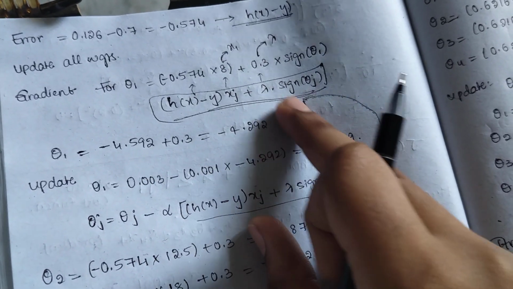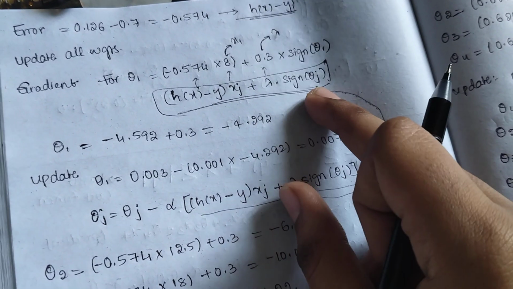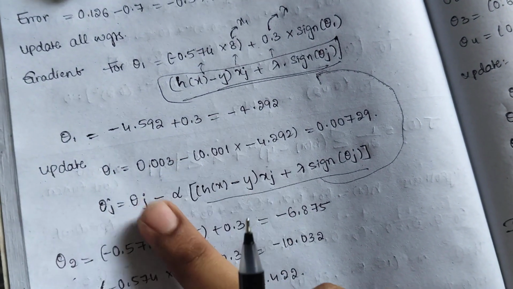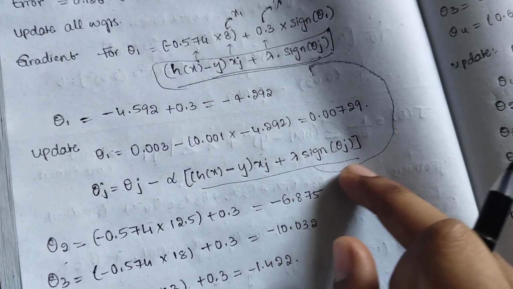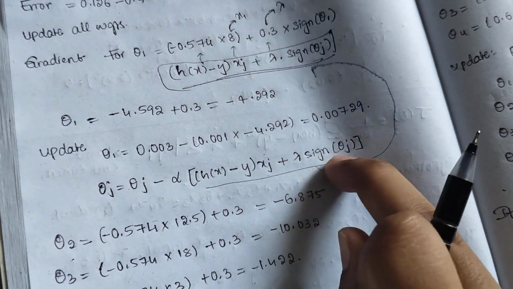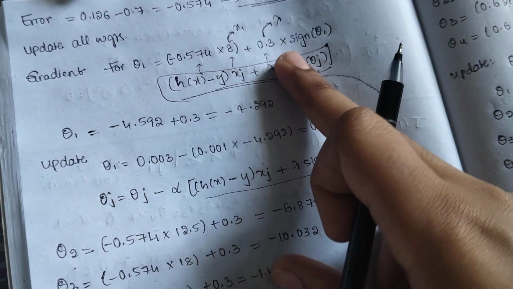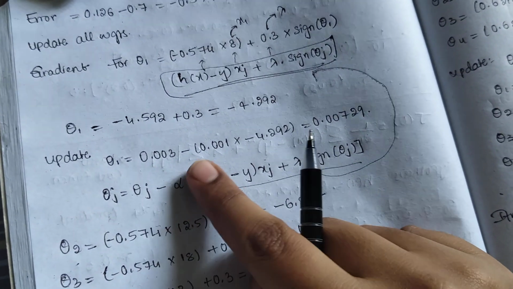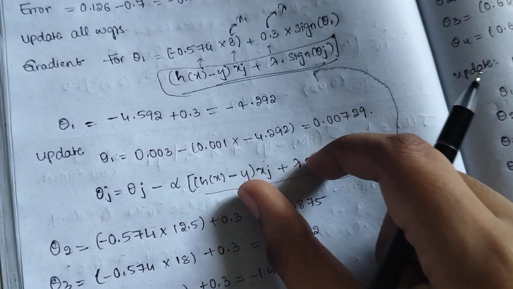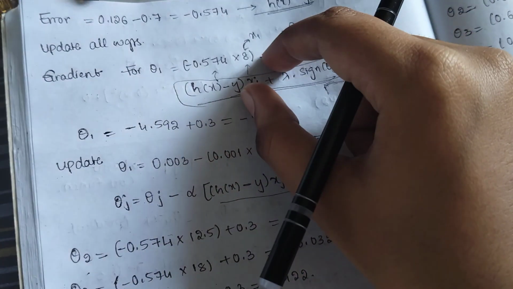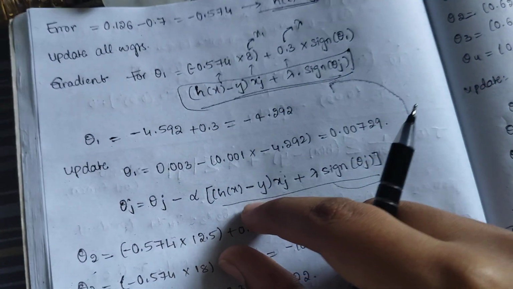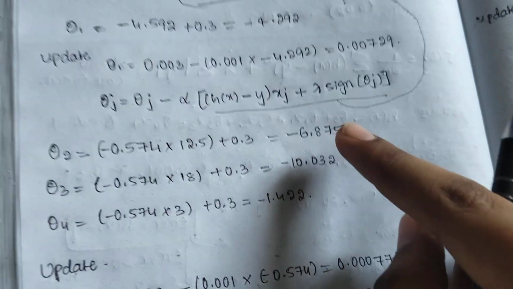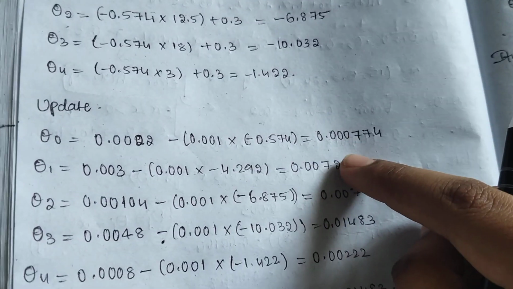After that, we'll be getting the new theta 1. After that, we'll be doing the update of that particular theta 1. So for the update, this is the formula. This whole thing has already been calculated here. After that, we'll be directly keeping it inside this formula. So theta j minus alpha into the whole thing, the gradient. This is called the gradient. We have found it already. So first we'll be finding the gradient, then we'll be keeping it inside the update formula. Like that, we'll be finding all the gradients for theta 2, theta 3, theta 4. Then we'll be doing the update.